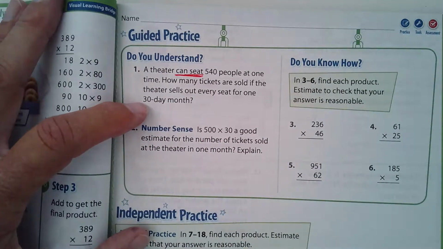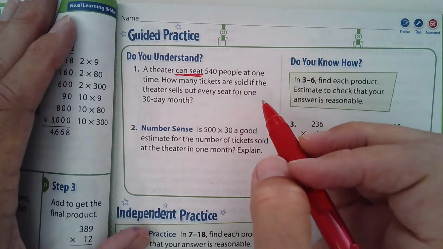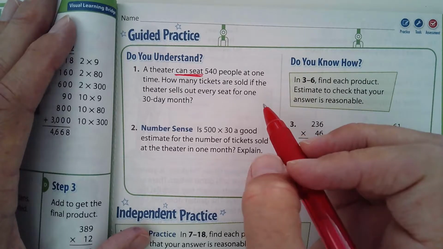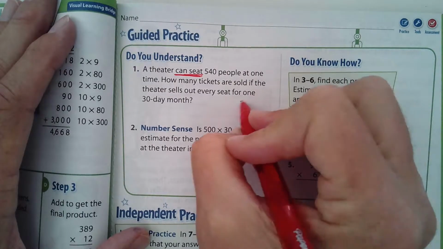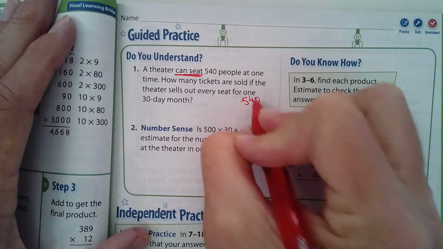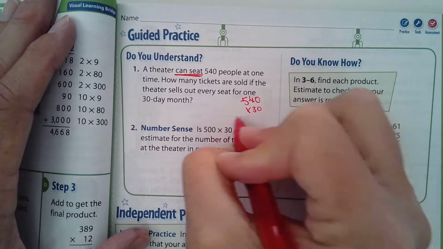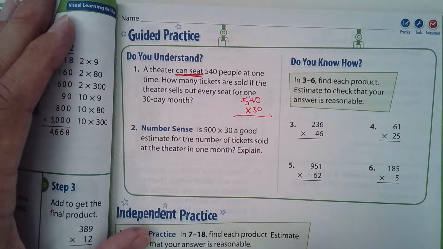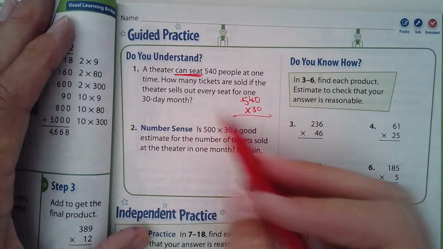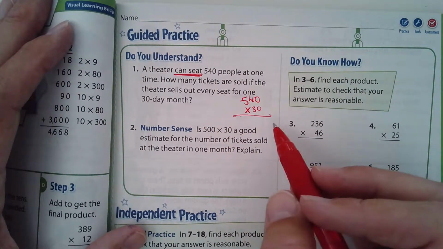So, Ms. Carduno, how would you figure that out? By multiplying 540 and 30. 540 times 30 is exactly right, and that's how you would figure that out. That'd be the answer to number 1. I'll let you guys do that one on your own, so put up 10 points.